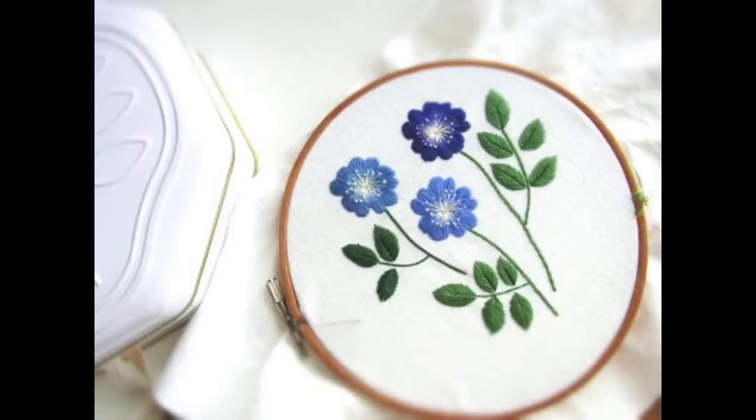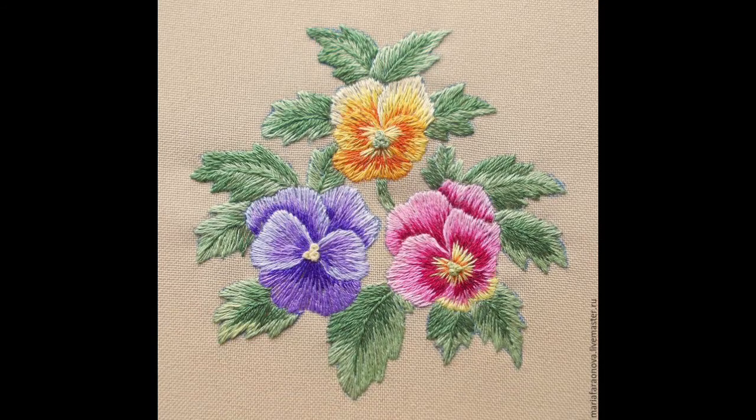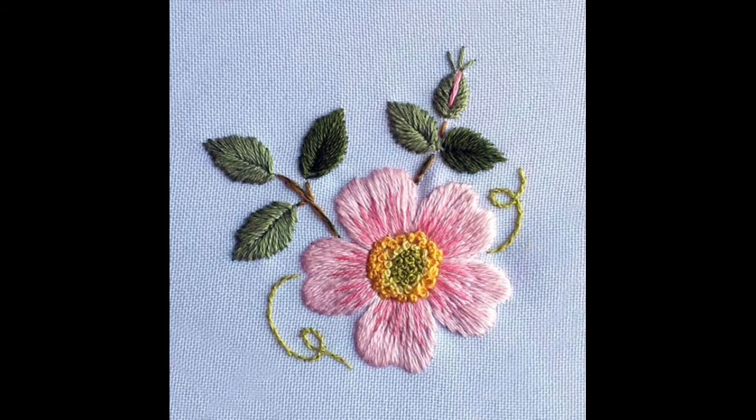You can also use these very beautiful floral patterns to make necklines, sleeve designing, and even you can design your dupattas, scarves and stalls as well with these very beautiful embroidery patterns.